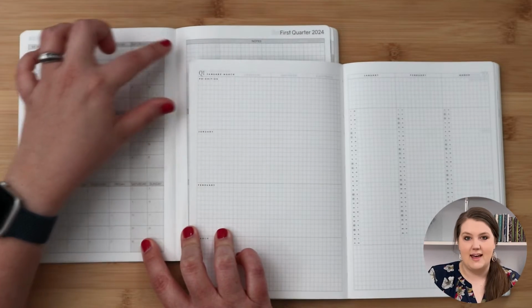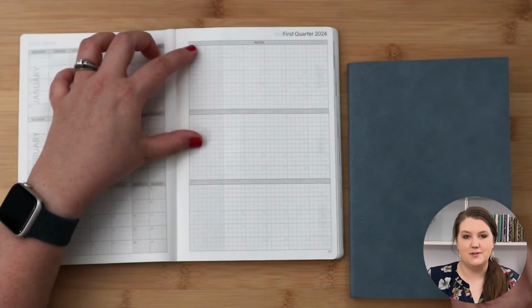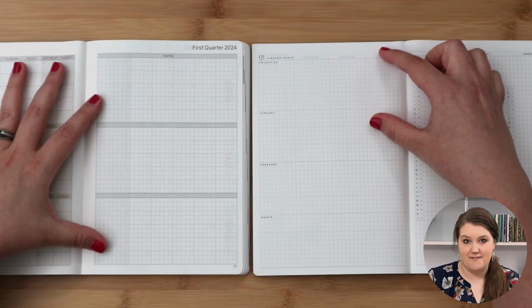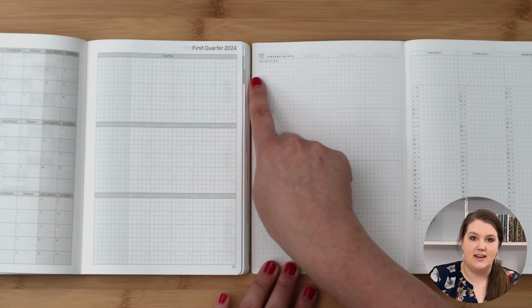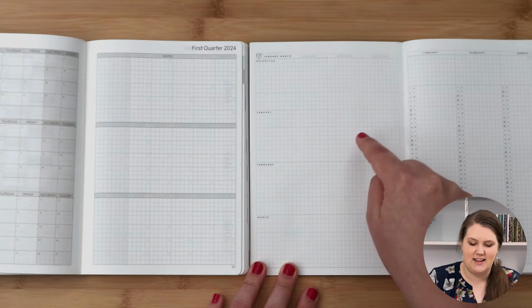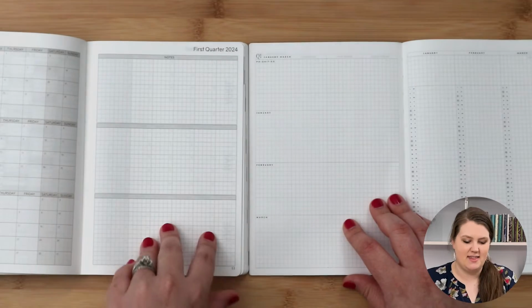Here you have a month spread for January, February, and March. And then you have a notes section for each of these. So these two pages here are very similar. With the Common Planner, you get an extra little box for your quarter priorities, and then you can kind of break it down into each month. You could do the same thing here.